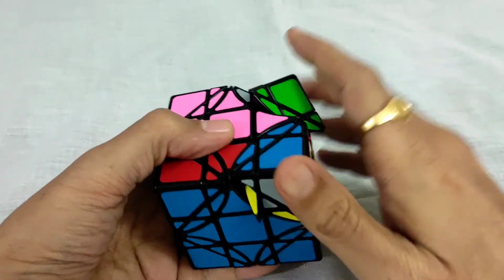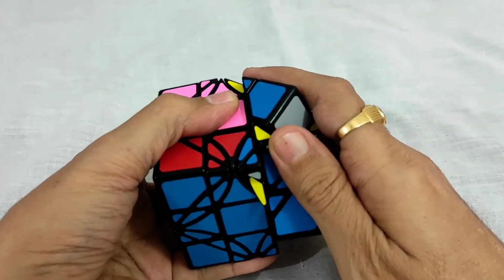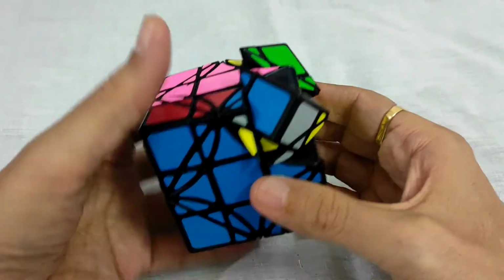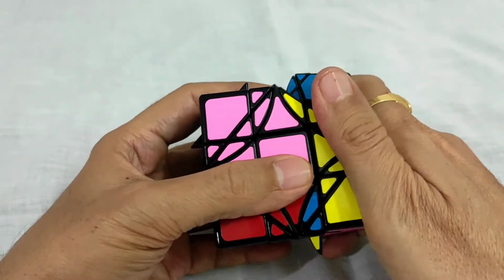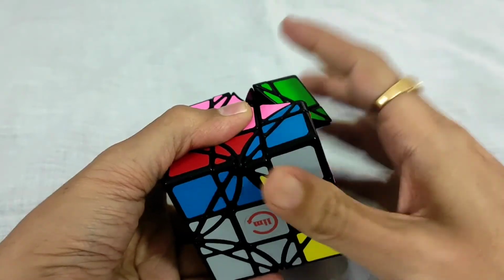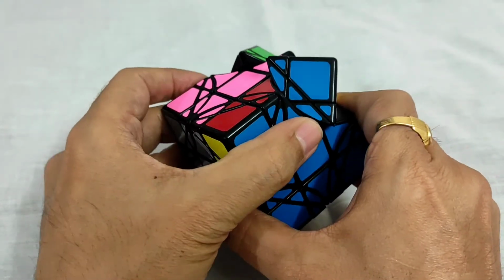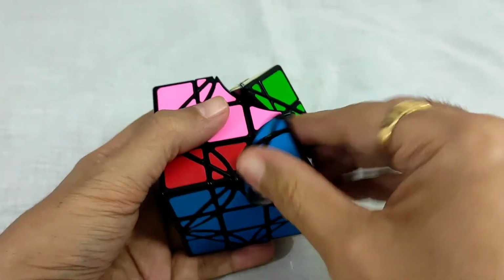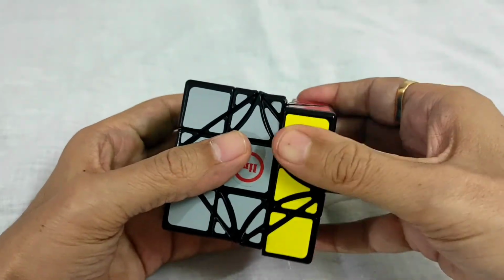So up, up, down, back, turn right, again up, down, back, down, and place it into its correct position. And now we can see our cube is solved, and now we have to undo the setup mode.